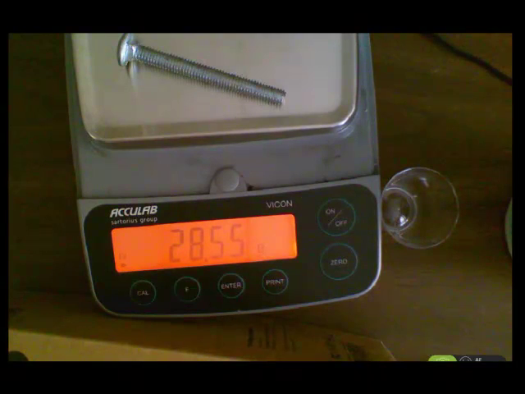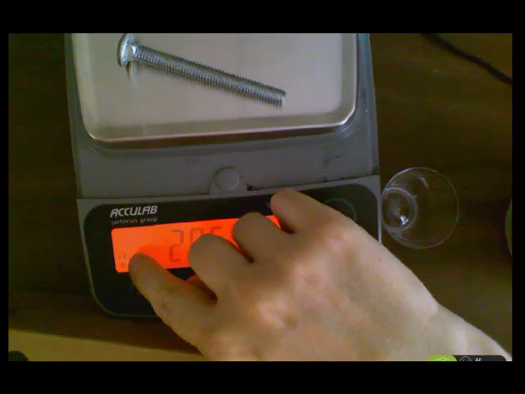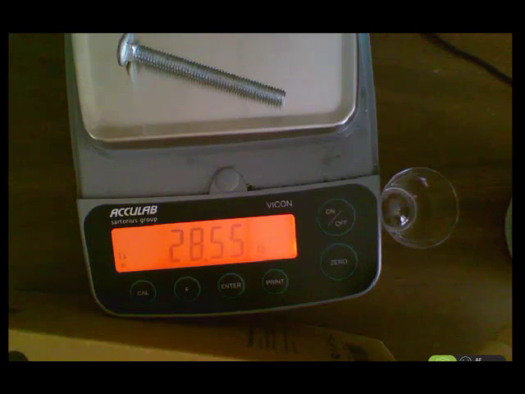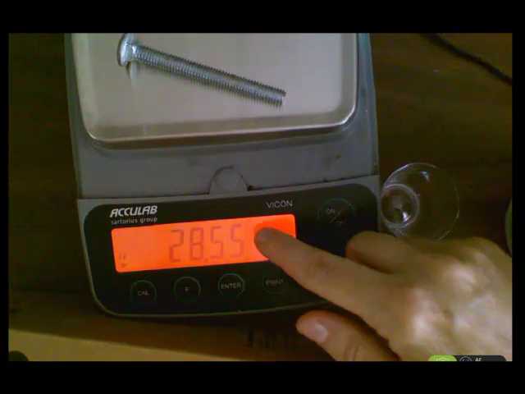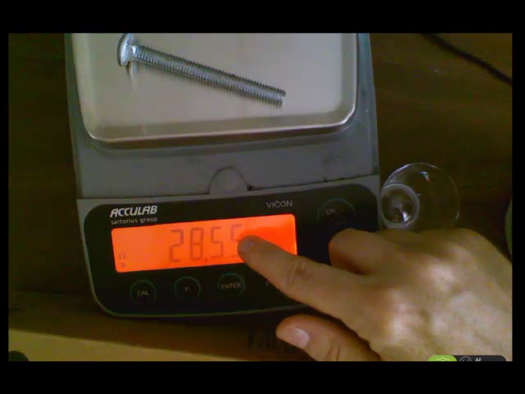And I wait. When you see this little symbol over here, the two little triangles connected with a line, that means that it's finished. So you would record 28.55 grams for the mass of the bolt. Sometimes you'll notice that the hundredths place will go up and down a little bit, and that's because the balance is estimating that last digit.